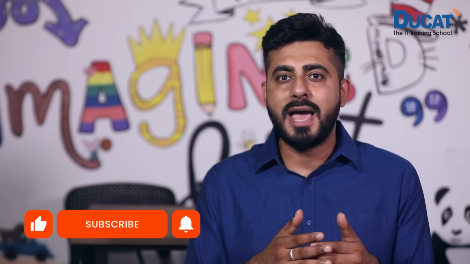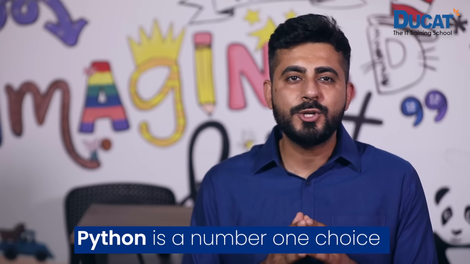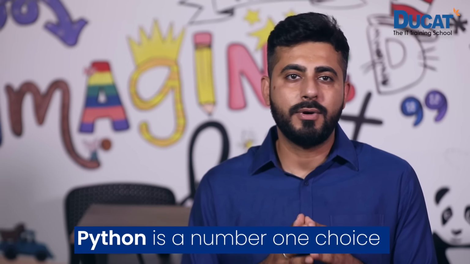The code is a lot smaller, which provides more functionality with less coding. It also makes corrections and additions in the code later a lot easier. It is a general, high-level, OOPS-based interpreted language that is used extensively across the world. Whether it's development or data science, Python is the number one choice for developers and programmers.